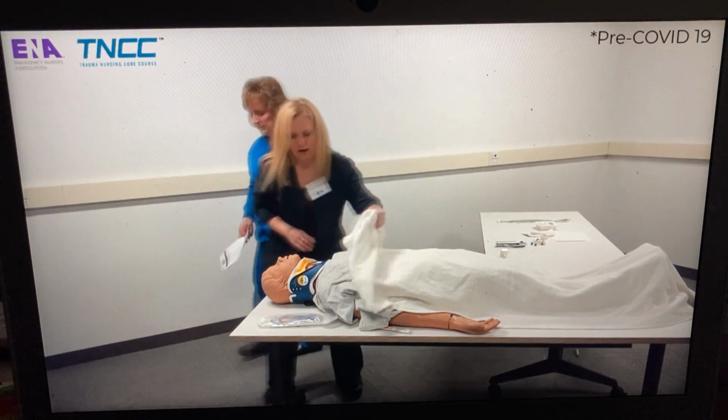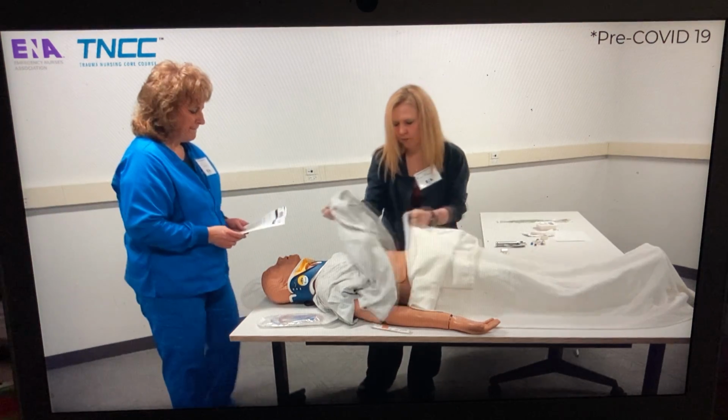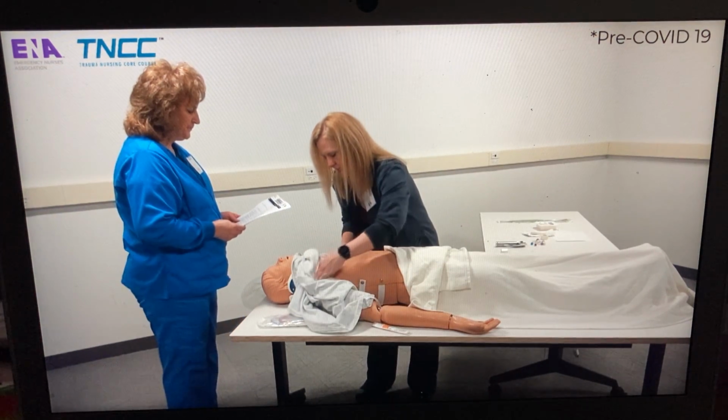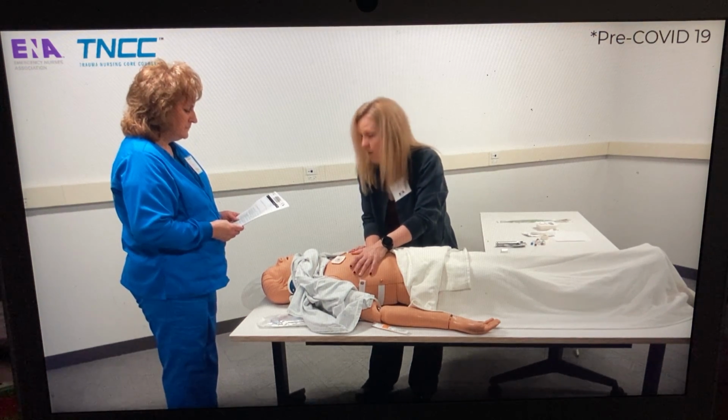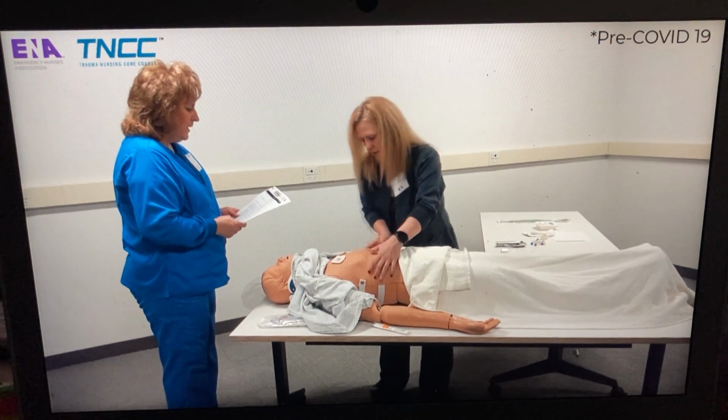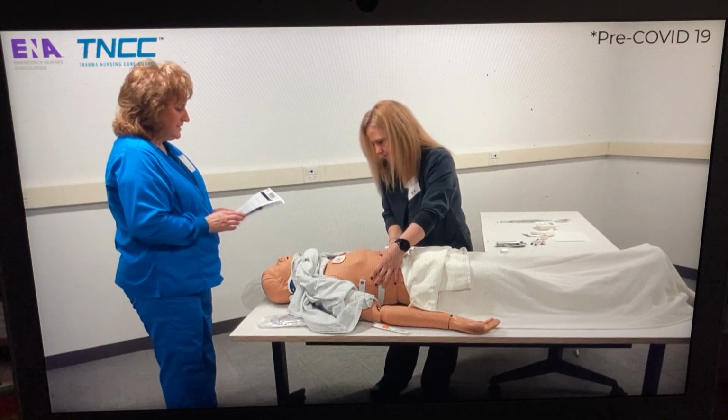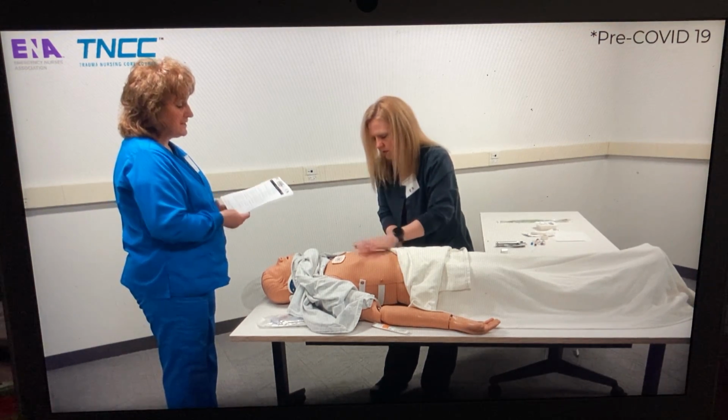And we'll move on to the chest. We're going to inspect and palpate the chest, again looking for abrasions, contusions, lacerations, any bony deformities or crepitus. So there's a contusion noted to the left chest. Bony crepitus is also noted to the left chest area.